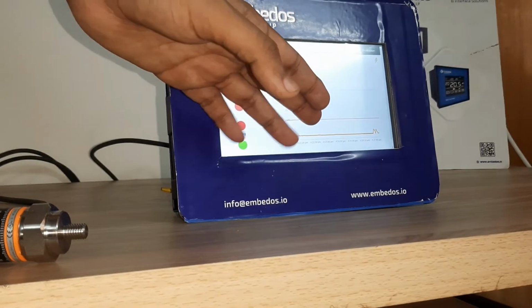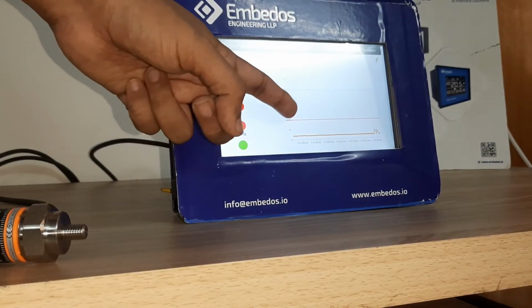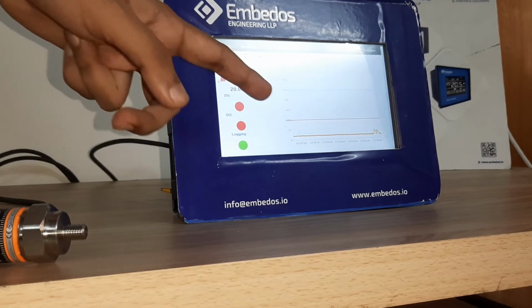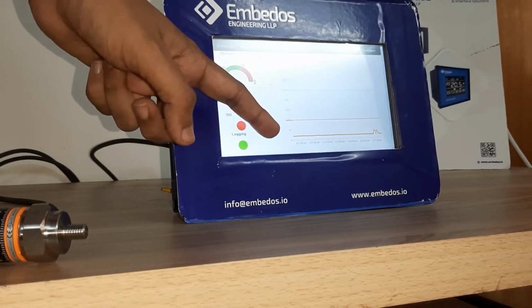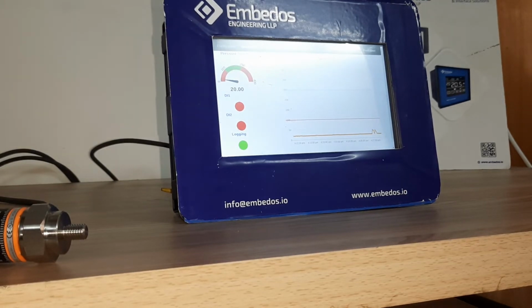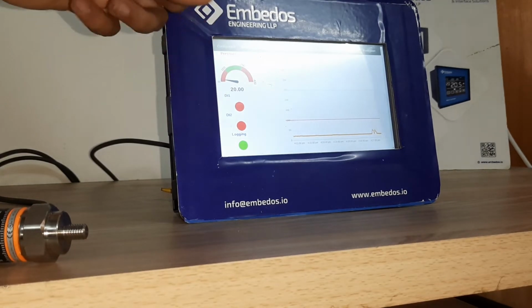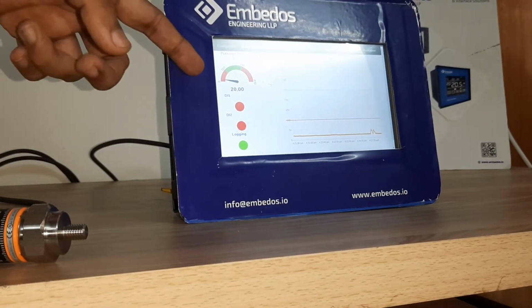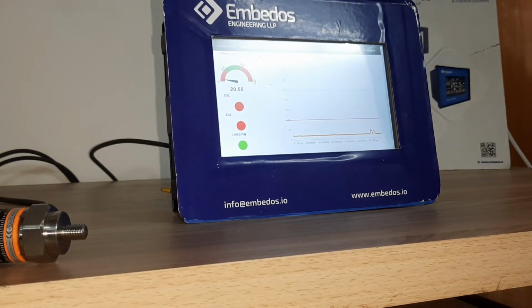Side by side there is a real-time chart over here which will plot the values onto the graph. There are two threshold points or set points that can be set by the user to monitor a specific range of values, especially of importance to them. So that is our base application over here.